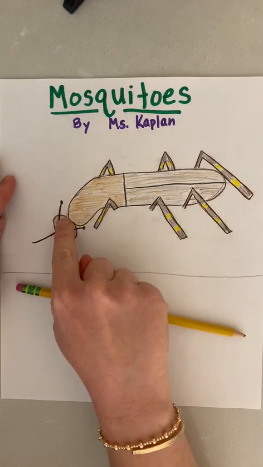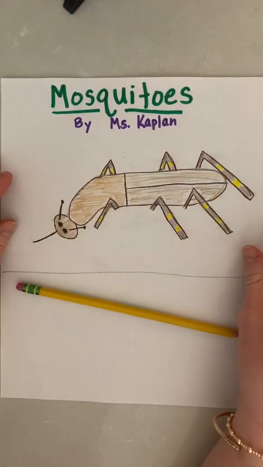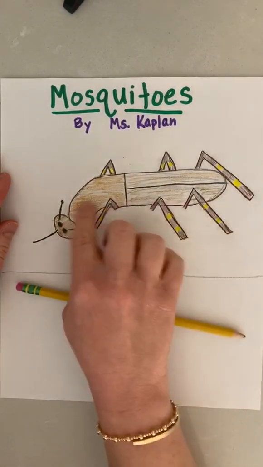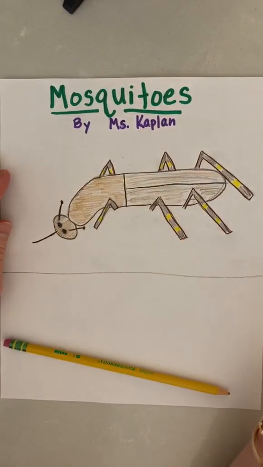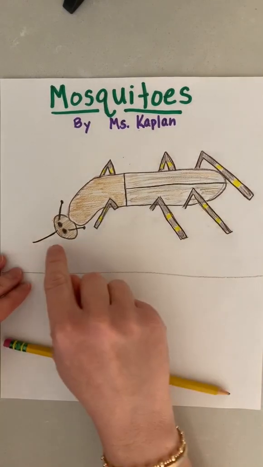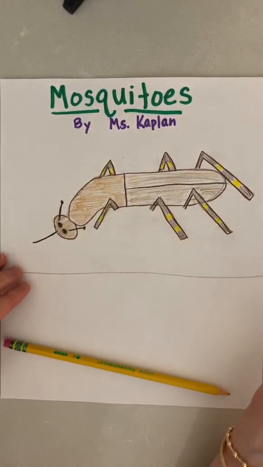It's colorful. I added lots of different colors to try to make it look just like a real mosquito. I added different shades of brown and black, some yellow, all of that, and it's detailed. I see lots of different parts of my mosquito.